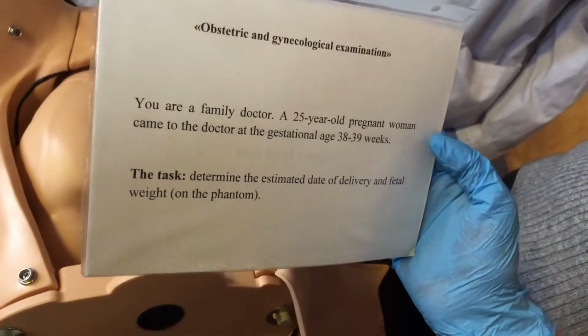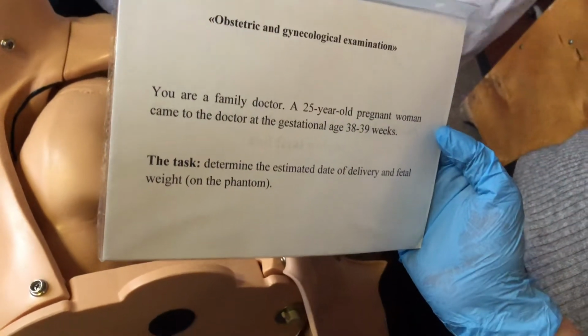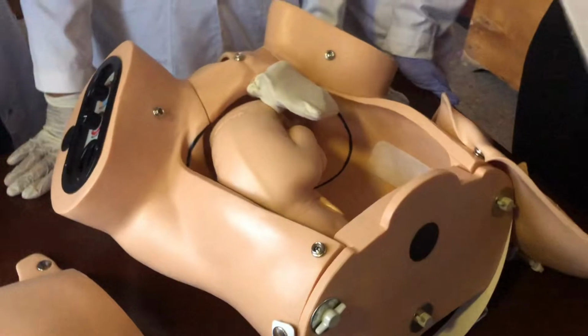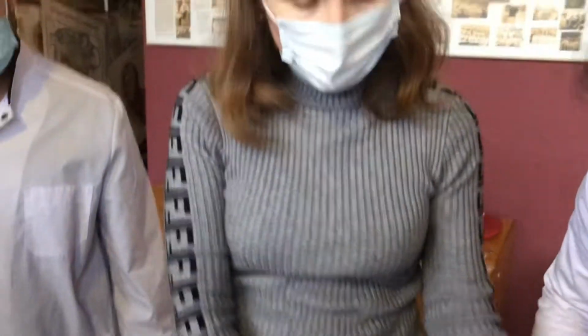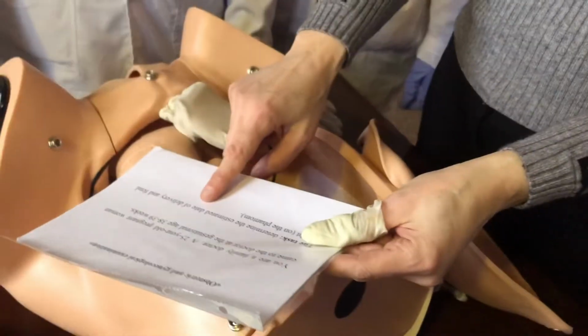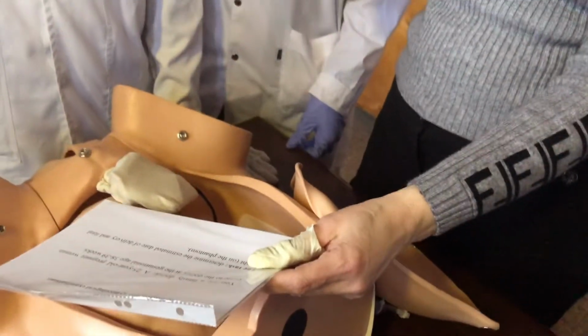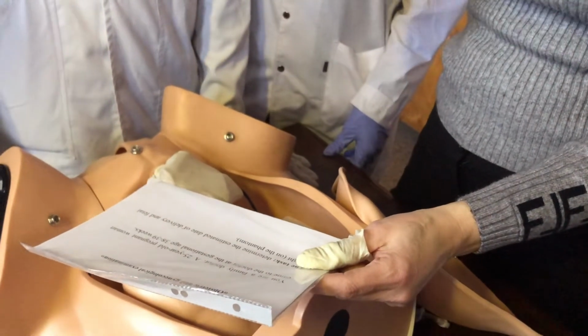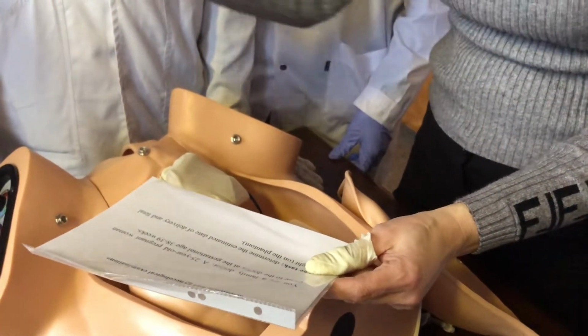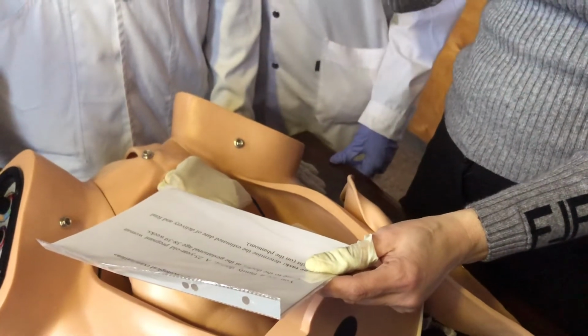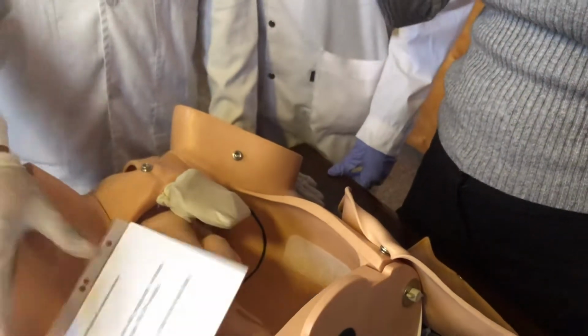So the task is to determine the estimated date of delivery and fetal weight. So 7 sentences. And guys, you should say, for calculation of the date of the delivery, I need what information? Last menstrual period. No, the first day of the last period. Very important. The first day of the last period, or menstruation, it doesn't matter. The first day. Okay. It's very important because the bleeding is around 5 to 7 days, and you need the first day of the bleeding.